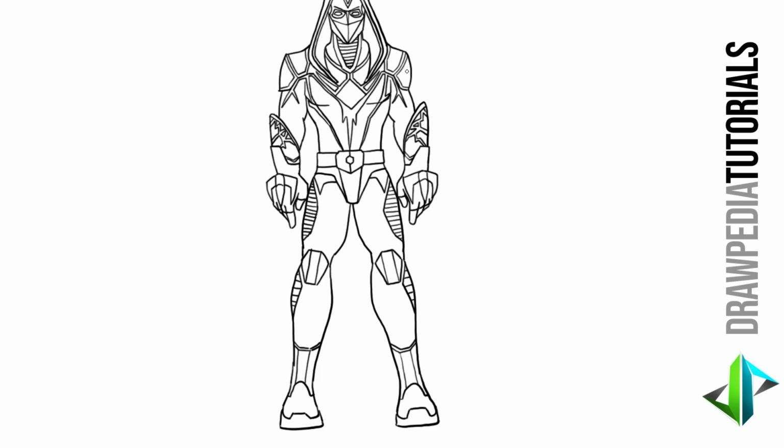At the side of his shoulder pad, I'm gonna copy the same pattern on his gauntlet, and I'm gonna make it very random, and I'm gonna do the same thing on the left shoulder pad as well.